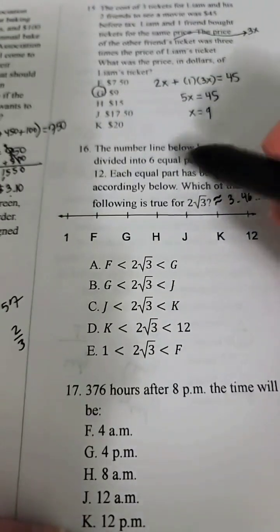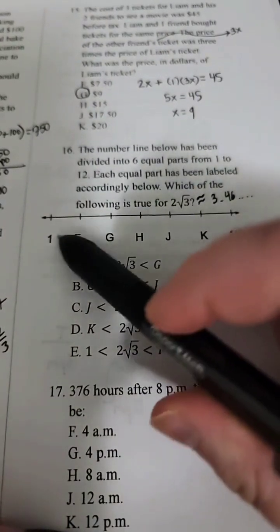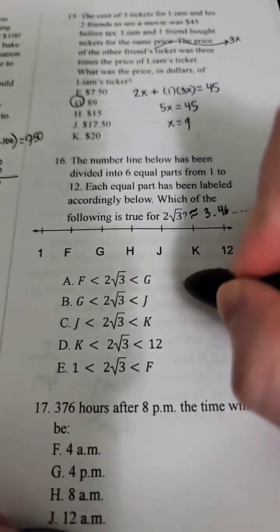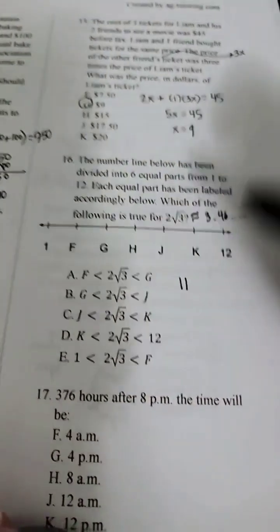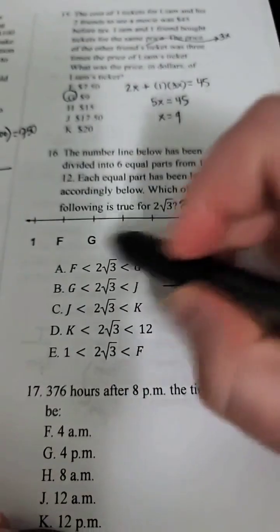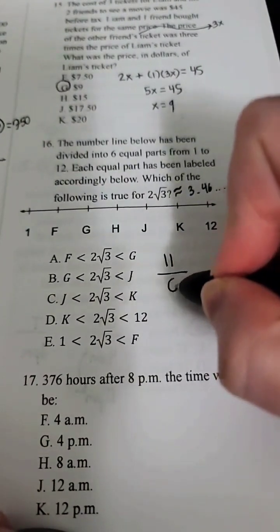Okay, so now remember this was broken up into 6 different parts, 6 different portions right here. And the distance from 1 to 12 is going to be 11. So there's 11 units between 1 and 12. And then we're dividing that total distance into 6 equal parts.